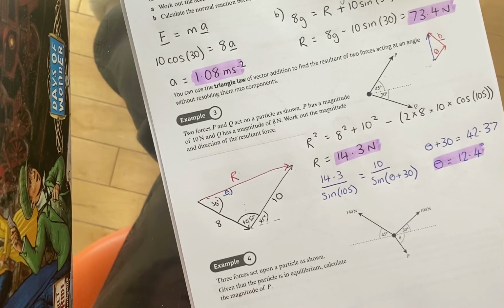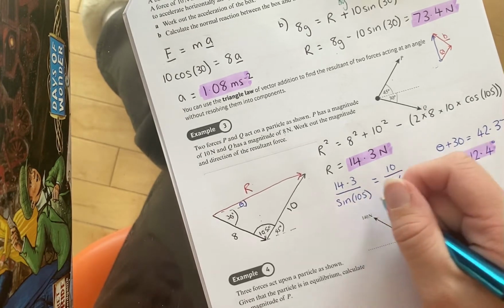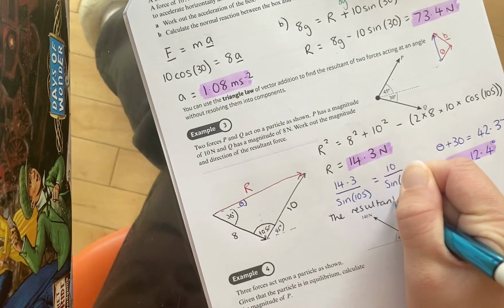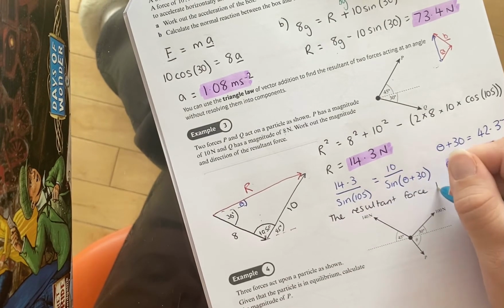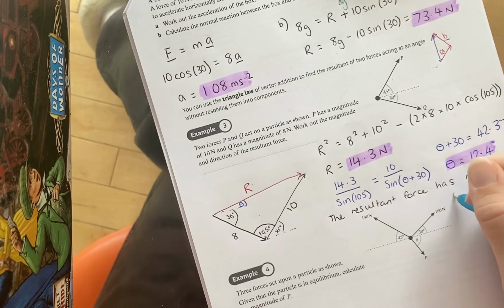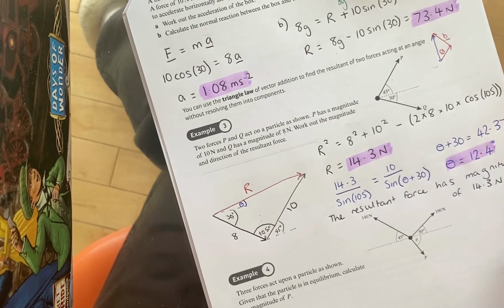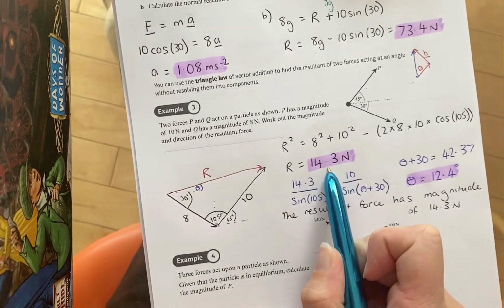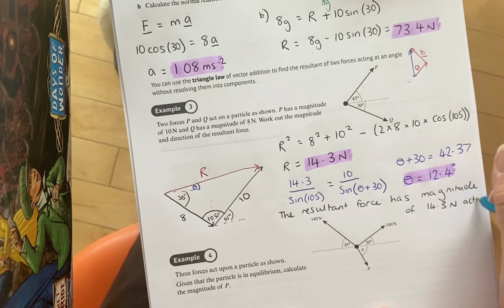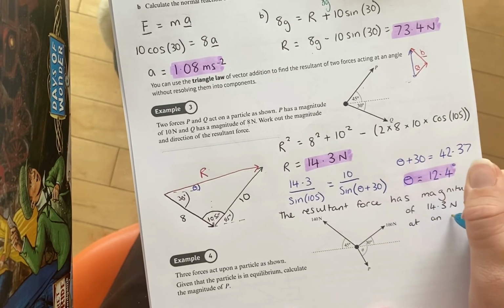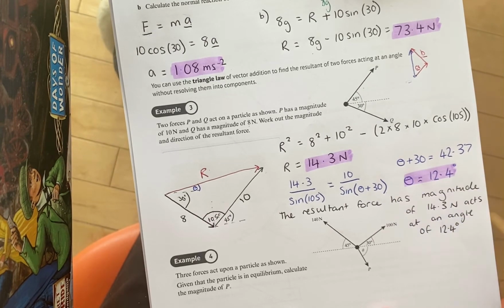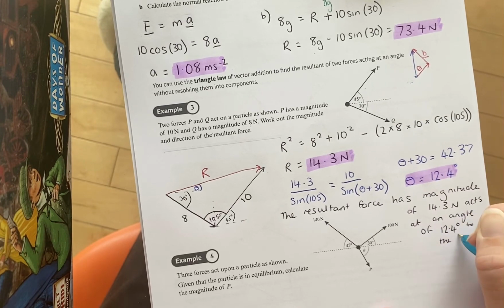So to summarise then, at the end, I can say the resultant force has a magnitude of 14.3 newtons, that's what we worked out first, and a direction, or acts at an angle, of 12.4 degrees to the horizontal.